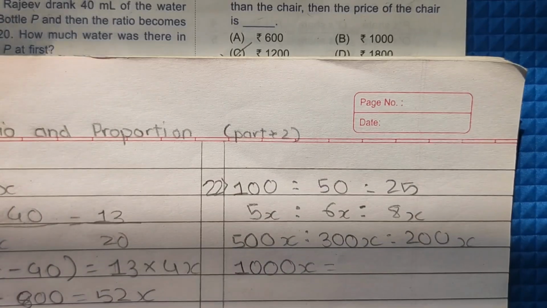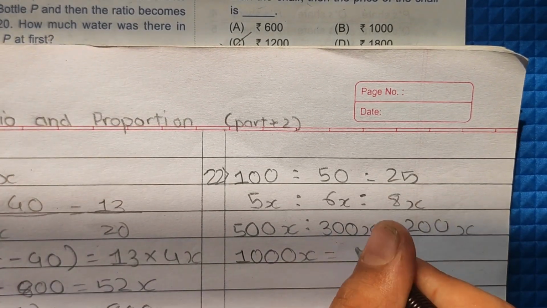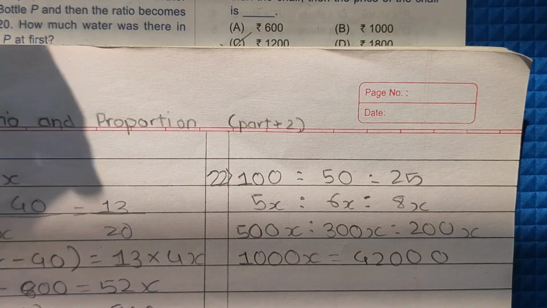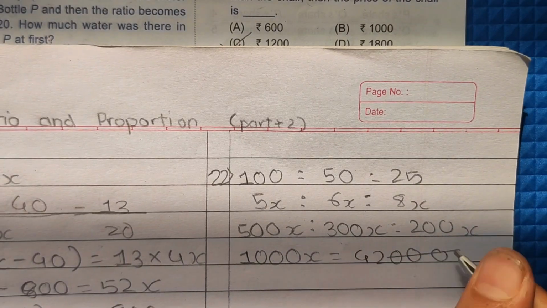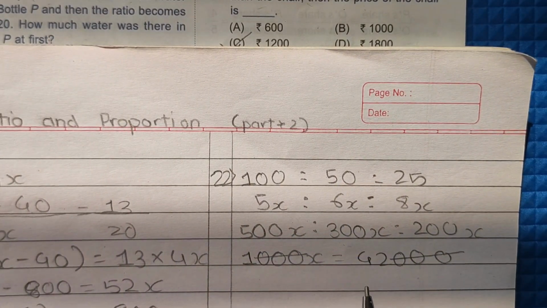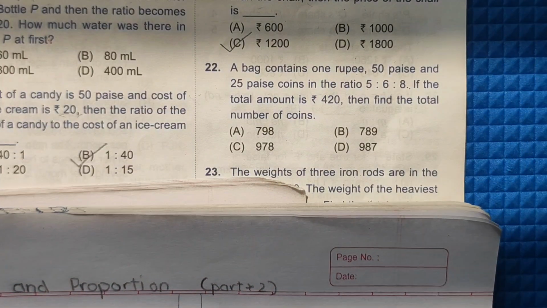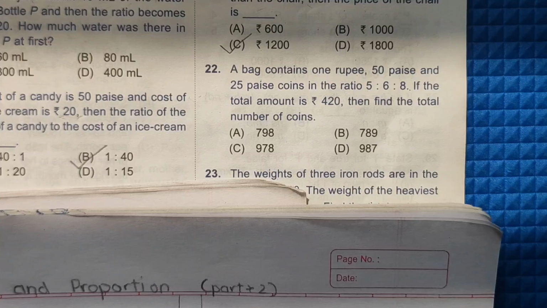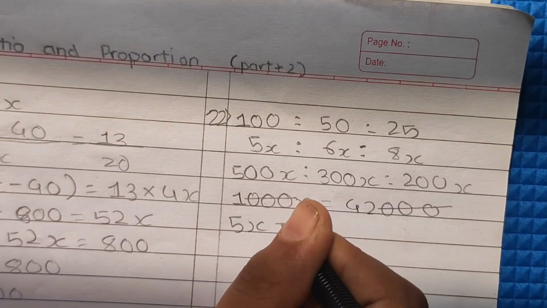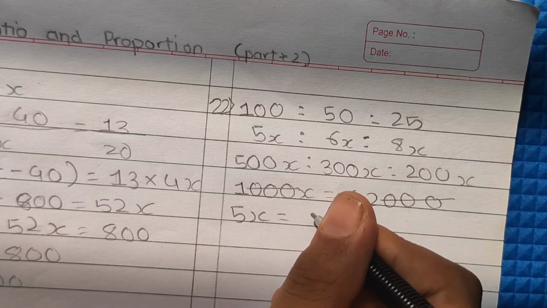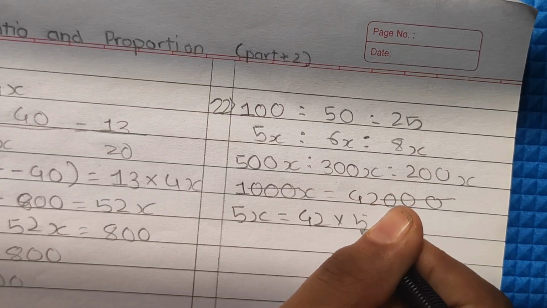420 rupees means 42,000 paise. So 1000x is equal to 42,000 paise. So now we will cut these 3 zeros from here, which means 1x is equal to 42. And now we have to find out total number of coins. So first we have to find out 5x is equal to 42 into 5. So here 42 into 5.